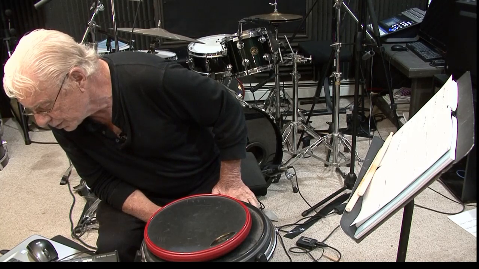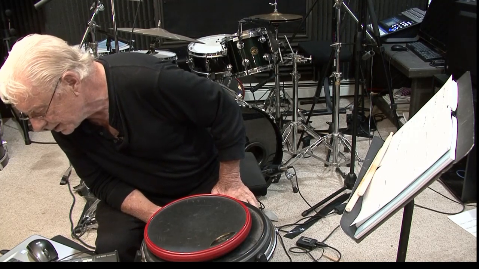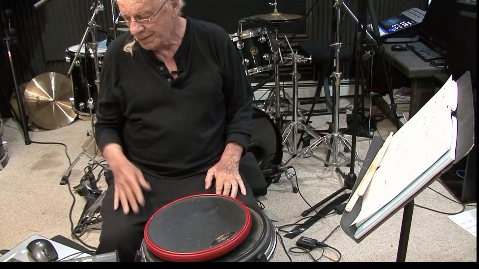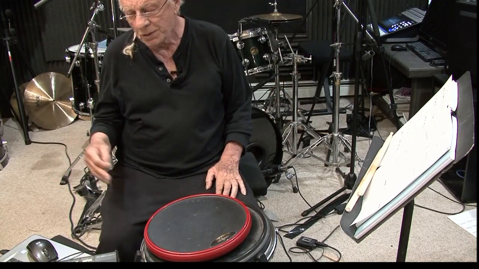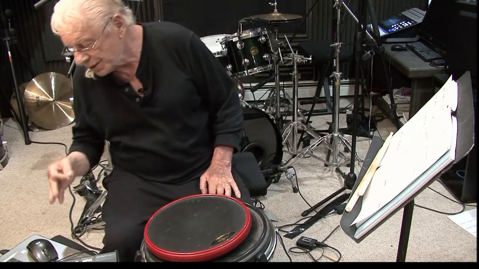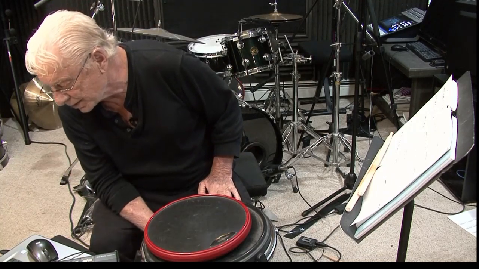What is that, 3/16? Yeah, a dotted eighth note equals 3/16 notes. That's a better way to write it, Dennis. Just say it equals 3/16 notes. How's that, better?